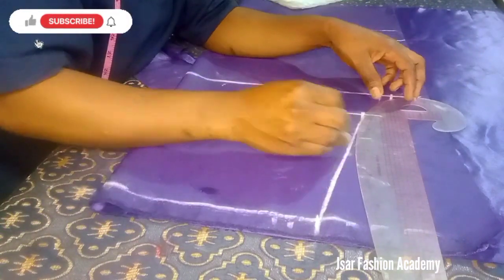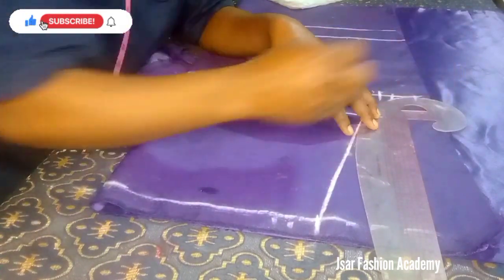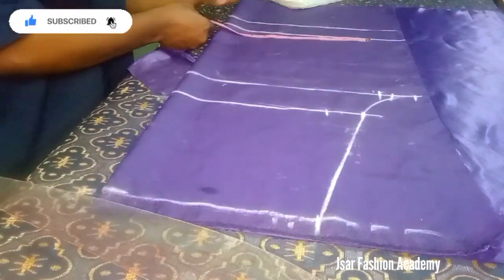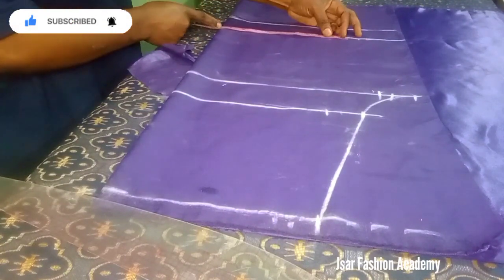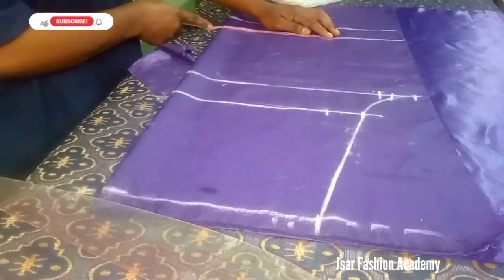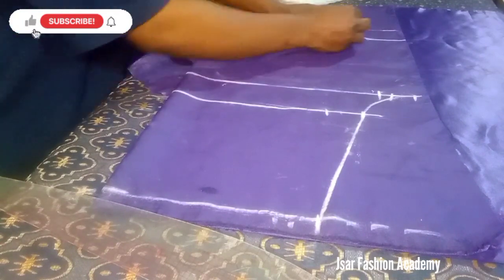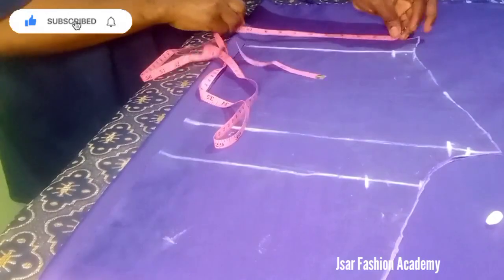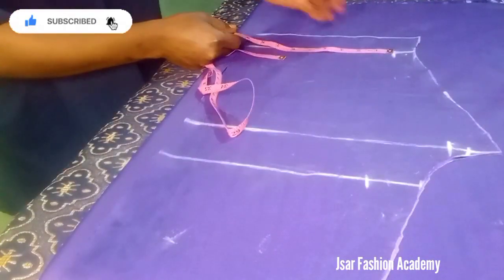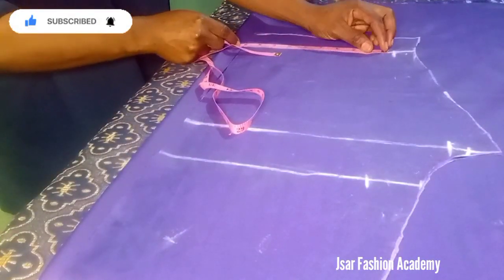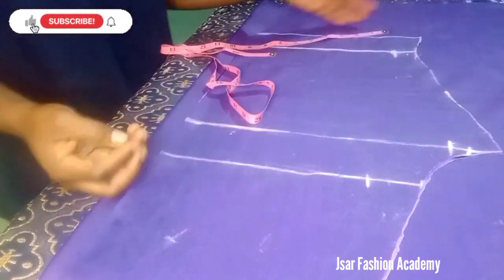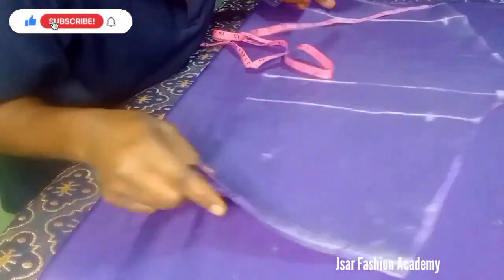You can also use your free hand to connect the lines, guys. Once you are done doing that, we're going to be imputing the circumference measurement for the hem of our short. The hem circumference measurement there is 18 inches. 18 divided by 2 is 9 inches. So you're going to be adding your 9 inches plus 1 inch for the sewing allowance. I hope you understand that.